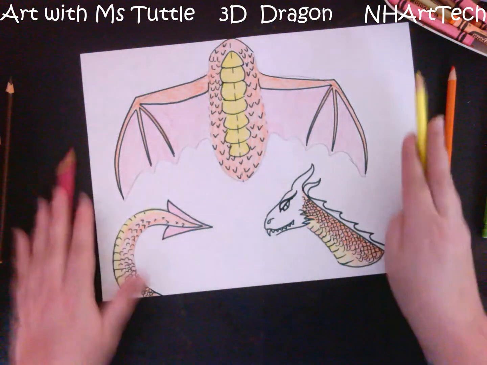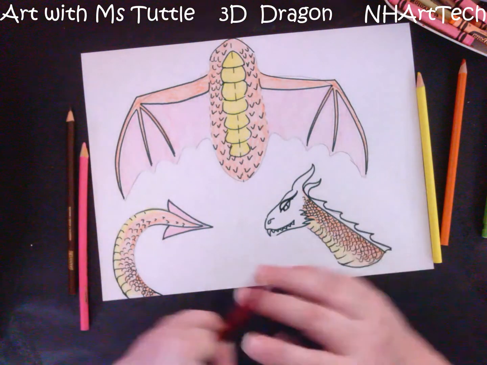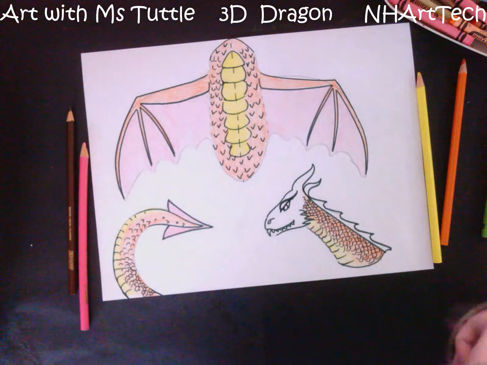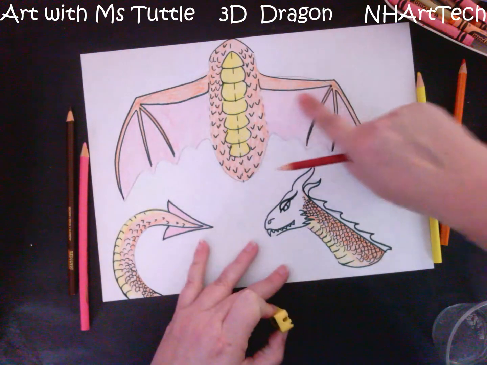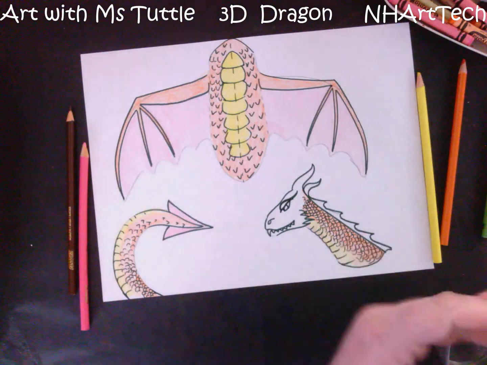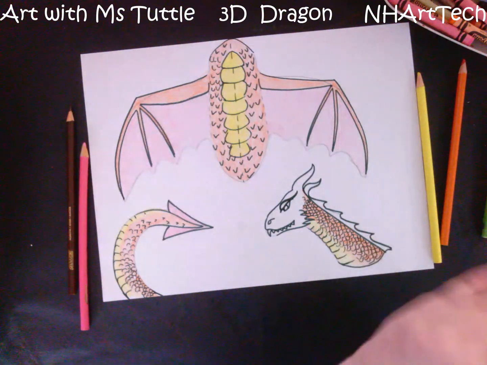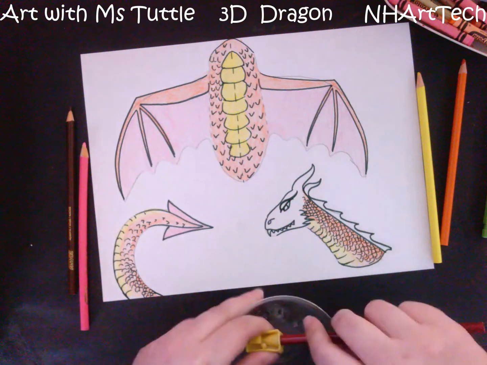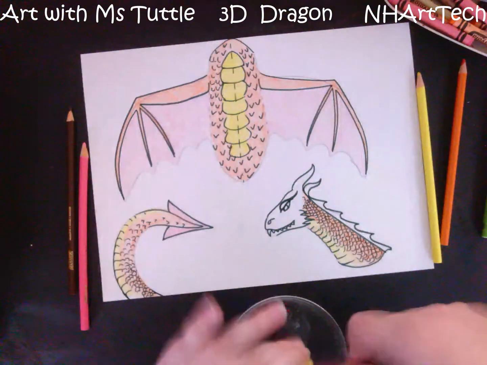So for example, if I want to darken up the edges where it meets the bony parts of the wings, I can absolutely darken that up by layering some red over it.